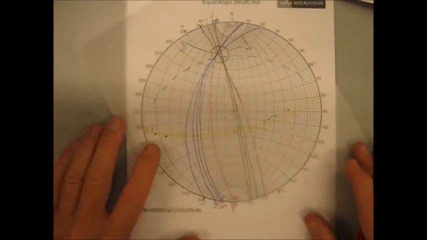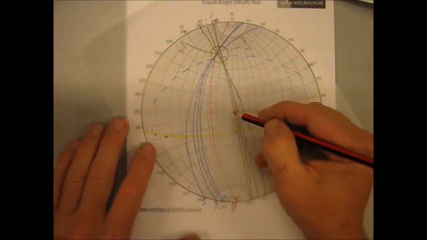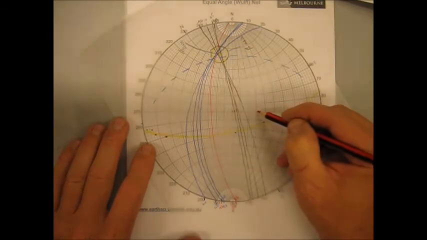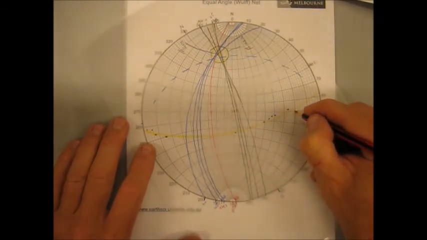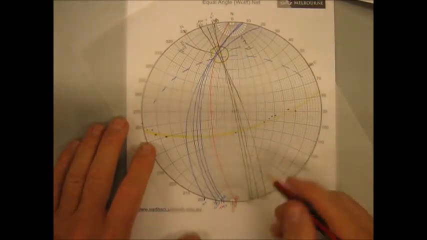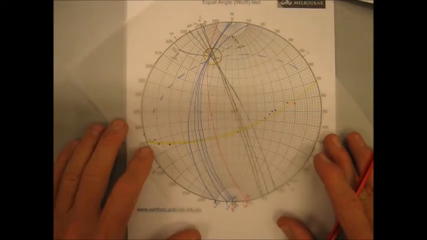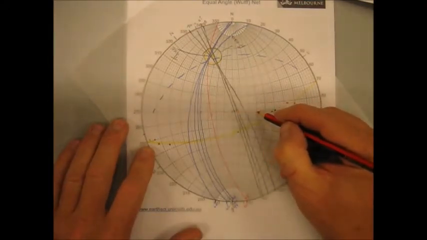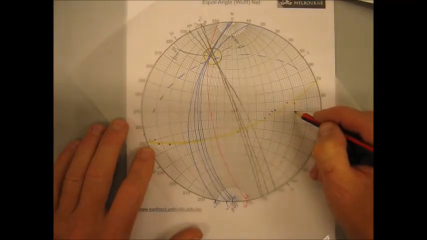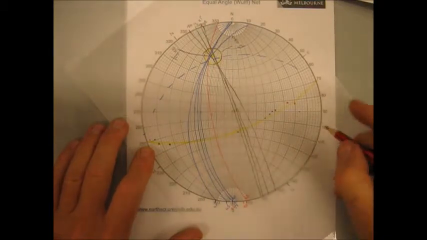Okay, so now we've got another one over here, 70. I'm only going to show the pole for it. Count out 10, 20, 30, 40, 50, 60, 70. Lies just the other side of the pi circle. And one over here with a dip of 74. 10, 20, 30, 40, 50, 60, 70, 74. That one is a little bit wild out the side.